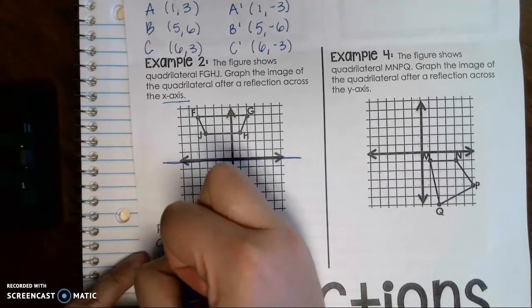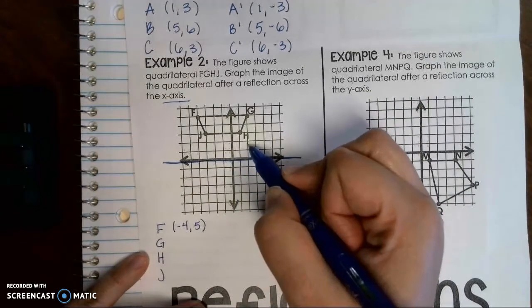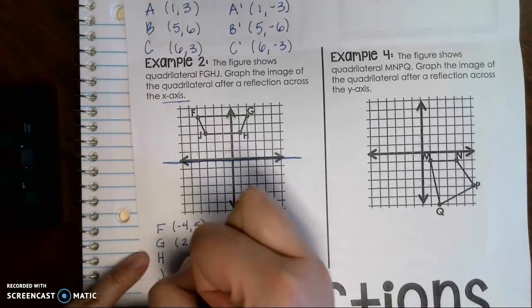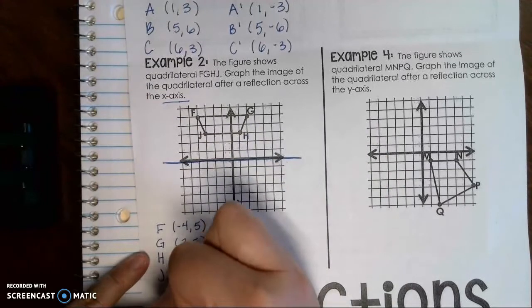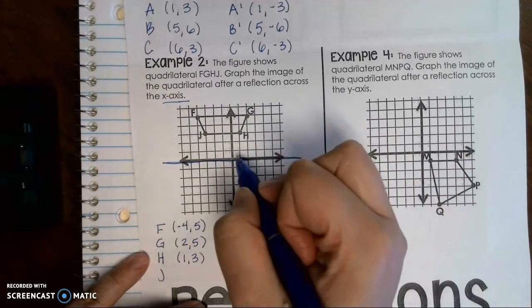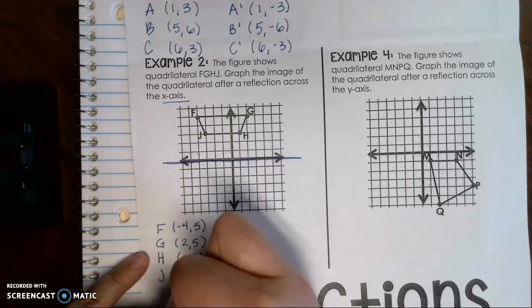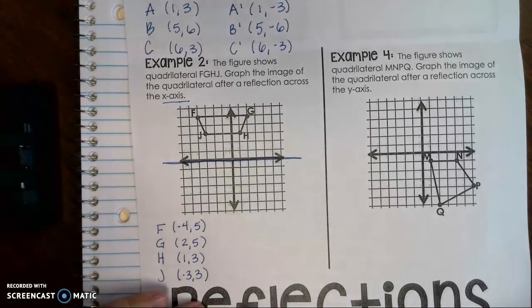F is at negative 4, 5. G is at 2, 5. H is at 1, 3. And J is at negative 3, 3. And again, we're going across that x-axis.